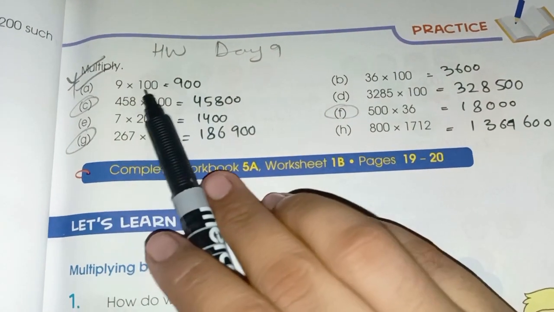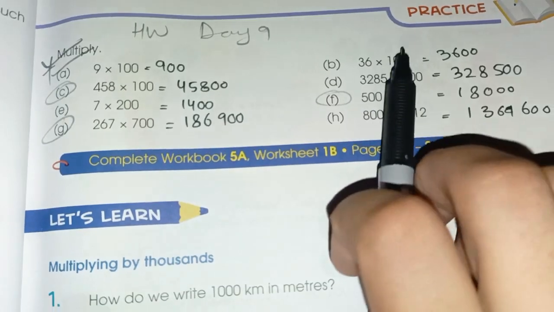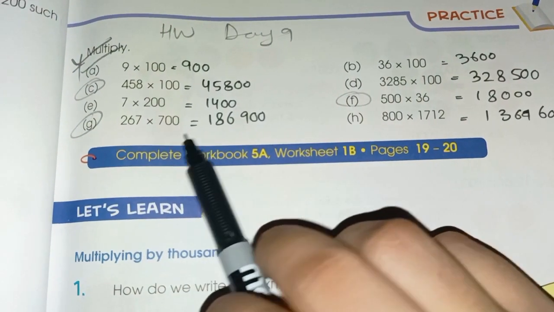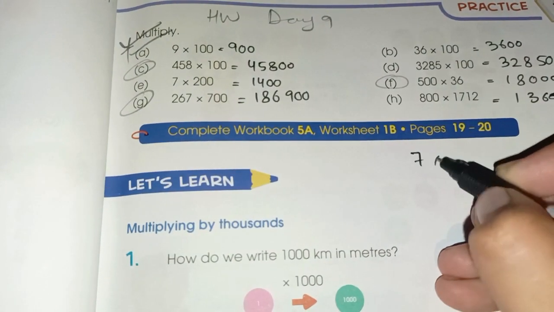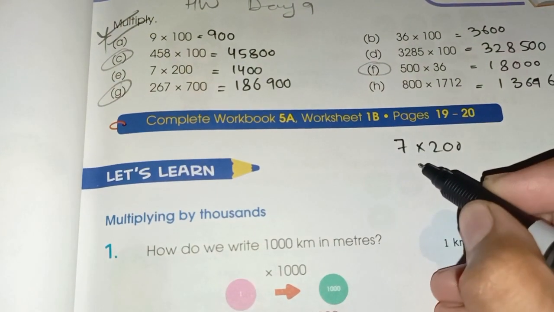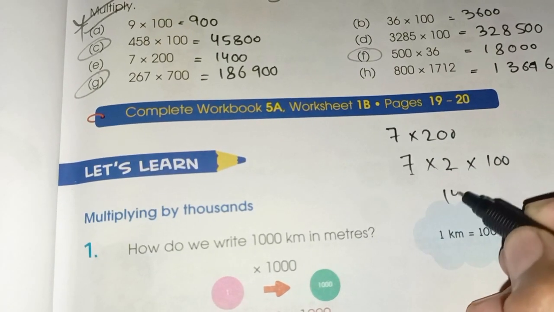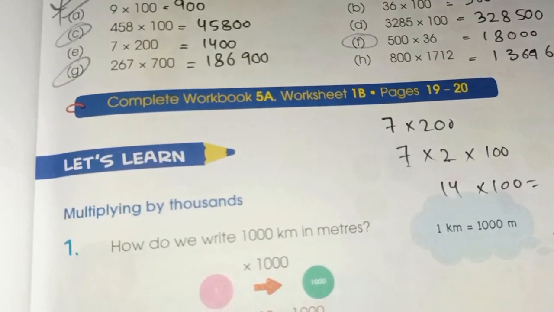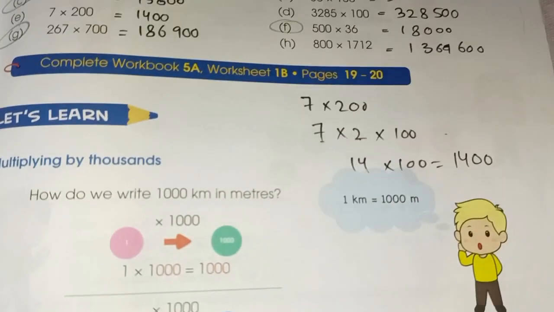The numbers with the complete 100 only need adding 0s. Here we have to add 0, 0, 0 and 0. And we have to solve these 4 questions. 7 multiplied by 200. Let's see. 7 multiplied by 200 means 7, 2 and 100. 7 twos are 14 multiplied by 100 means only adding 2 zeros. 1, 4, 0, 0.